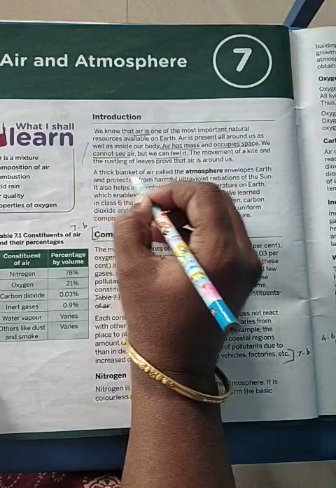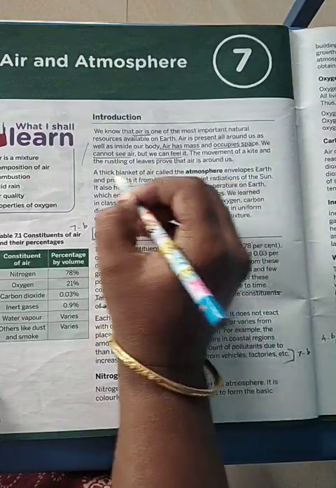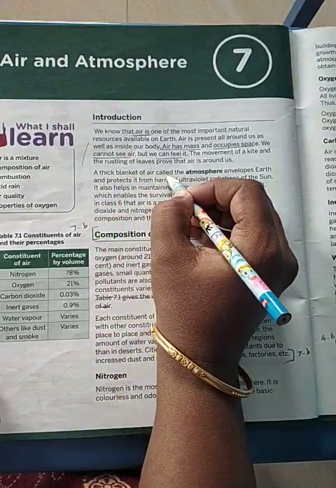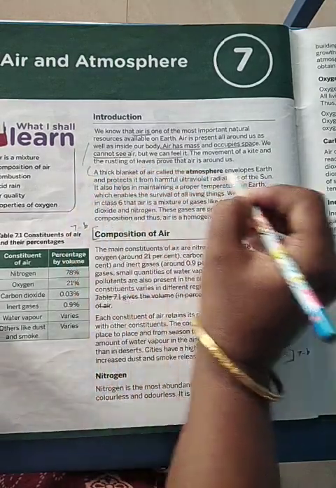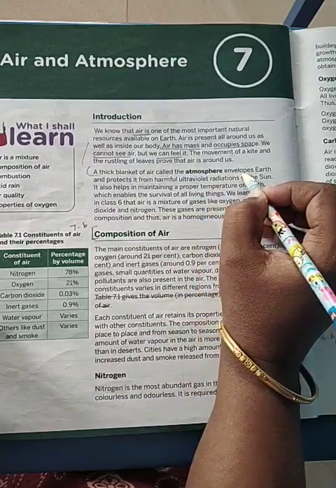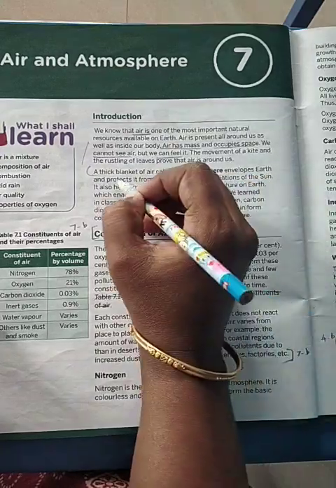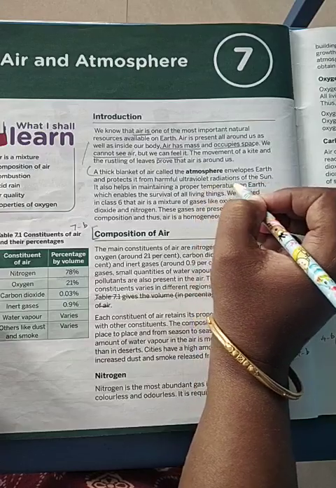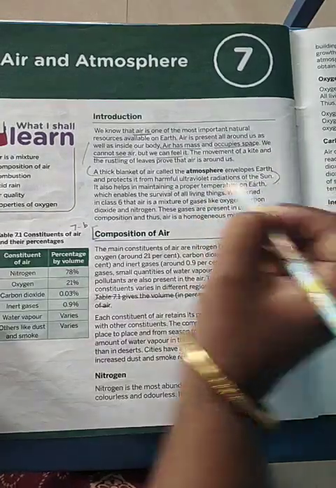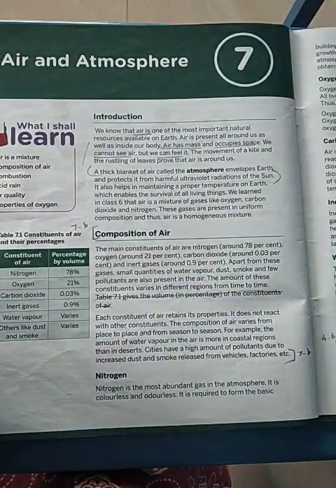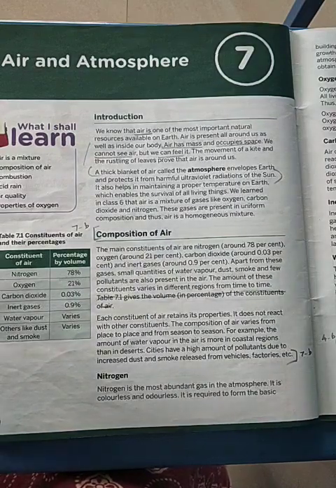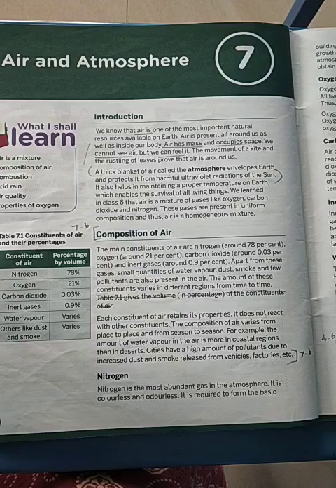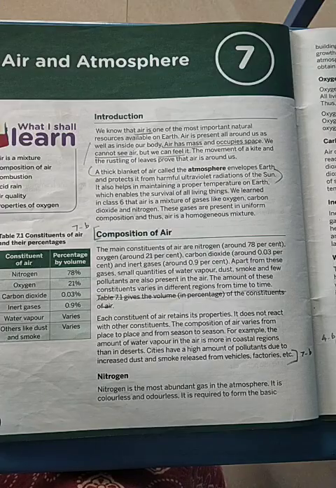The thick blanket of air is called the atmosphere. The thick blanket of air is called atmosphere, which will envelop the earth and protect it from the harmful ultraviolet radiations of the sun.